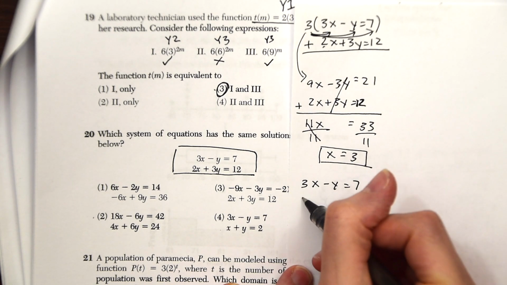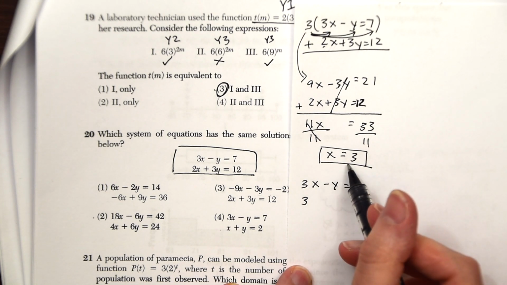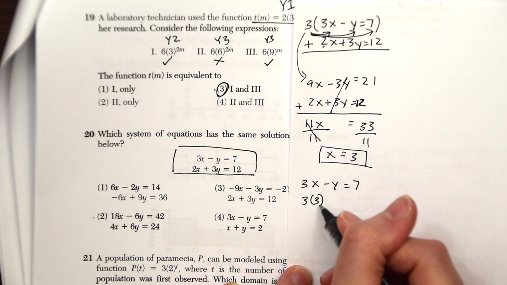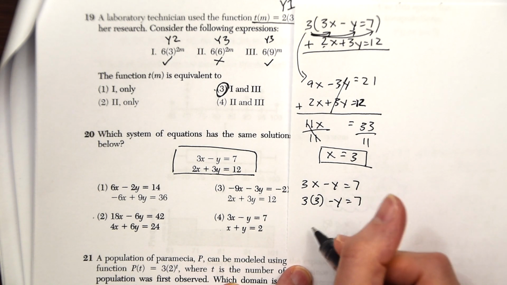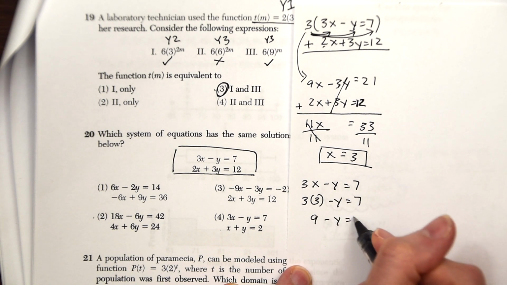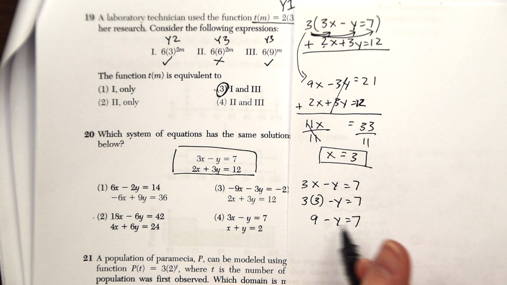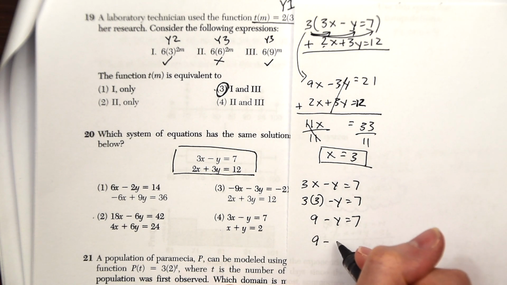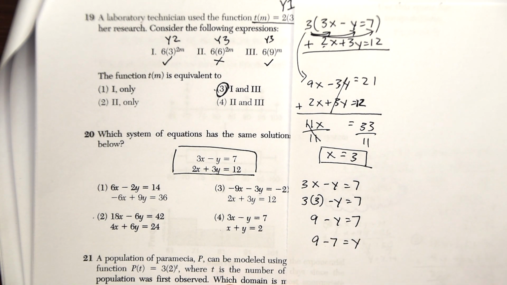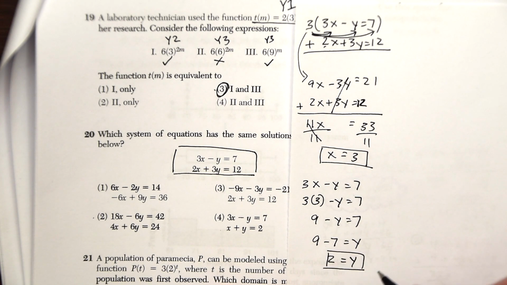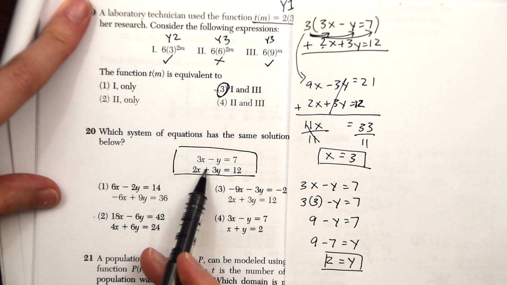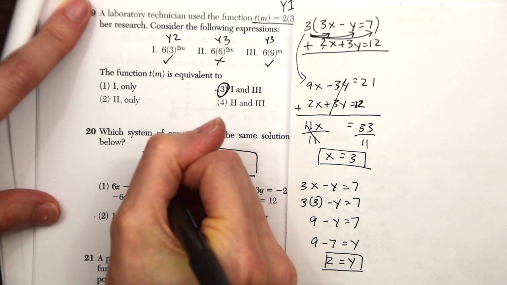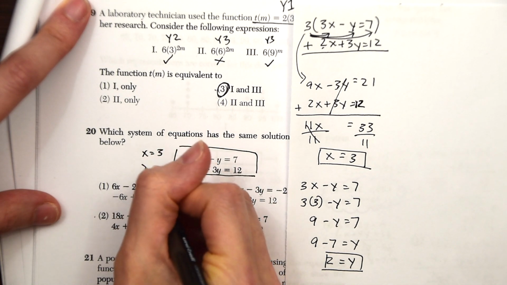So we have 3x, but remember we found x, it's 3, so we're just going to plug that in. Minus y equals 7. This gives us 9 minus y equals 7. And when you do a little switcheroo here, we'll get 9 minus 7 equals y, which is 2 equals y. So we solved the original equation. So x equals 3, y equals 2.